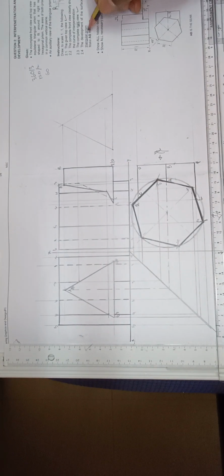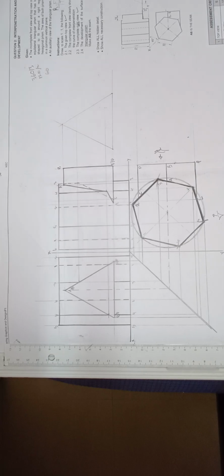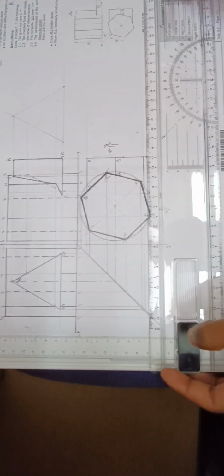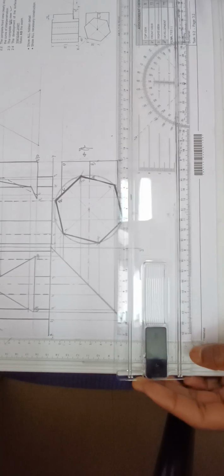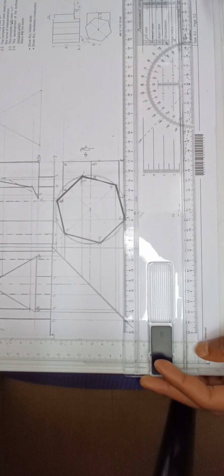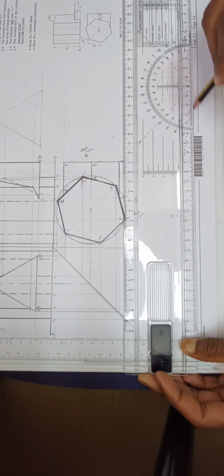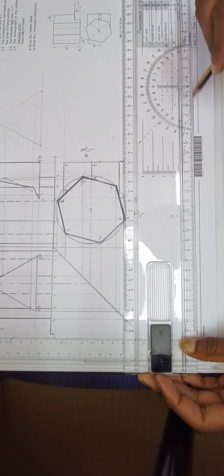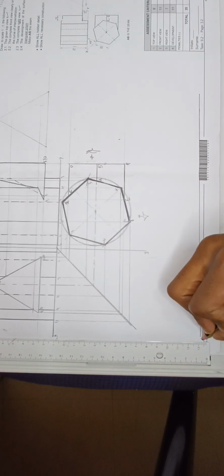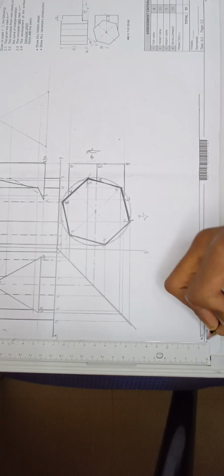So now we are left with developing the surface of the triangular prism. I will quickly show you how we develop our triangular prism. So let's quickly develop here our triangular prism, making AB the seam. We are making AB the seam.